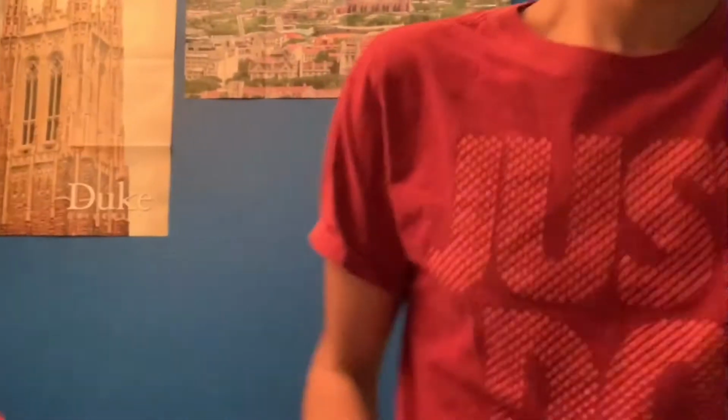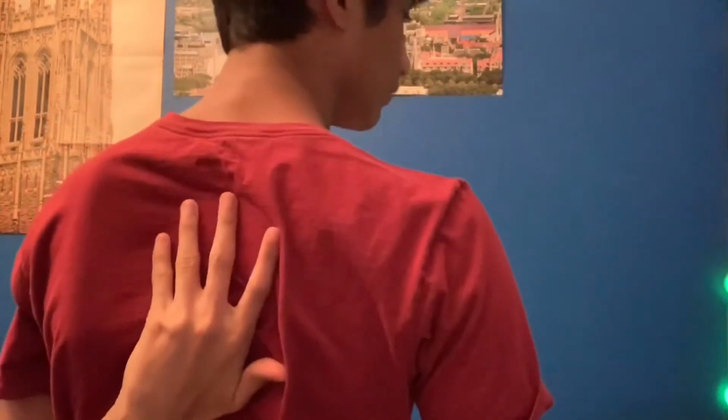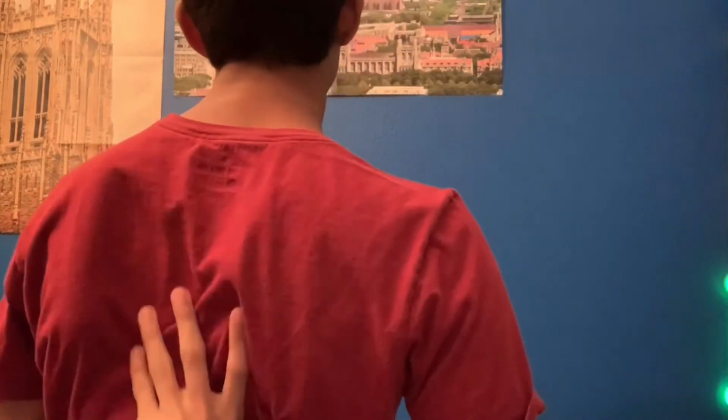The next region is the back muscles. So erector spinae. Spinae refers to the spine. So erector spinae would be all the muscles running down along the spine here.